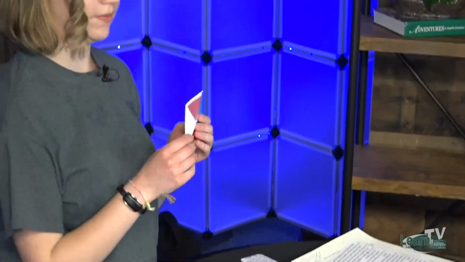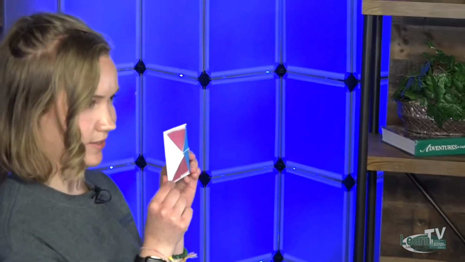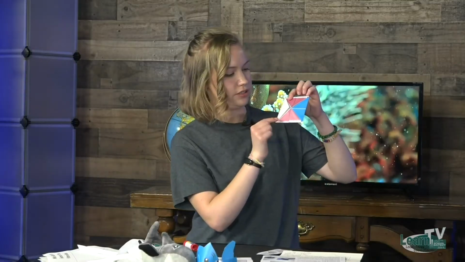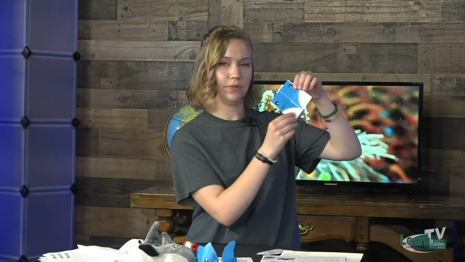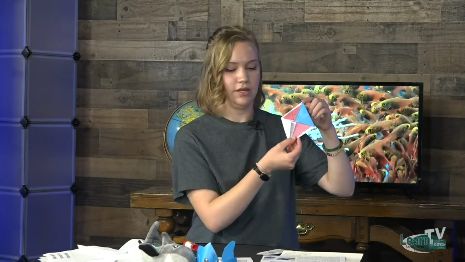All right, so at this point, you should have something that looks kind of like this. You're going to see that there are these jagged lines, and you're going to have a blue side and a white side. So this is how it should look. And if you flip it over, it's going to look something like this, right? Where you have these 2 eyes on top, everything like that.